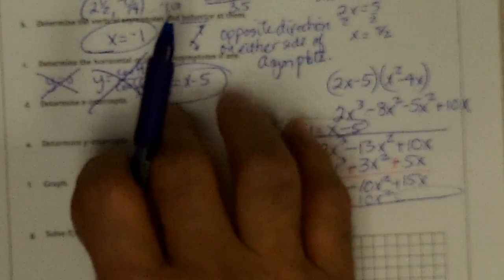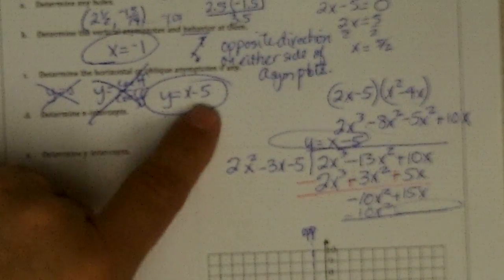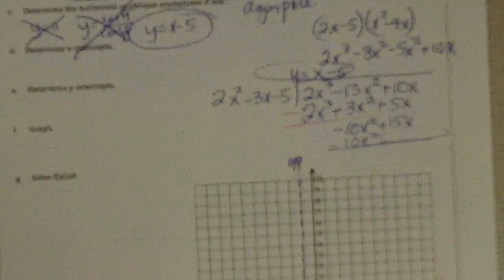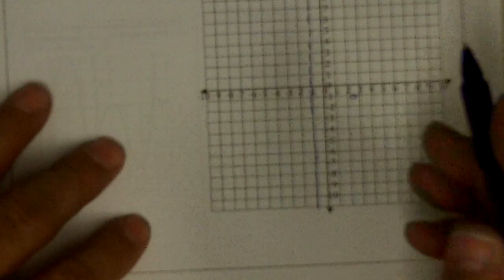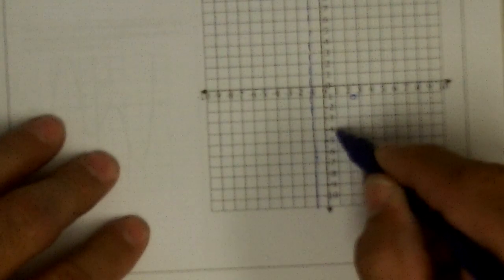So now I'm going to put that on the graph. It goes through -5 with a slope of 1.